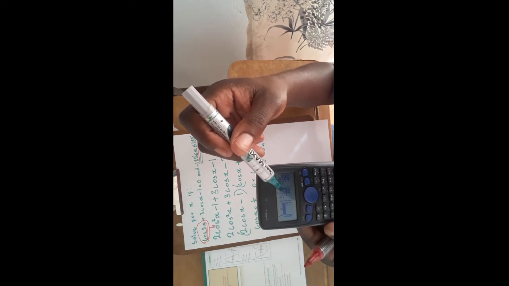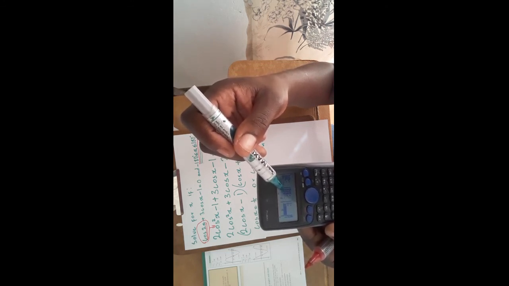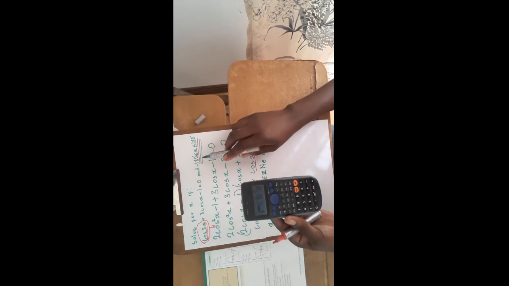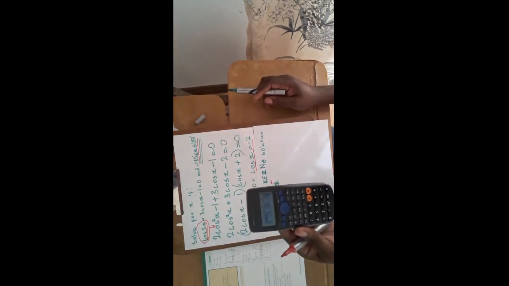If we check for -3, it's 1200 and -140, you get two functions, two equations. So this one, two y values, two x values. So we are looking for between -180 and 180.